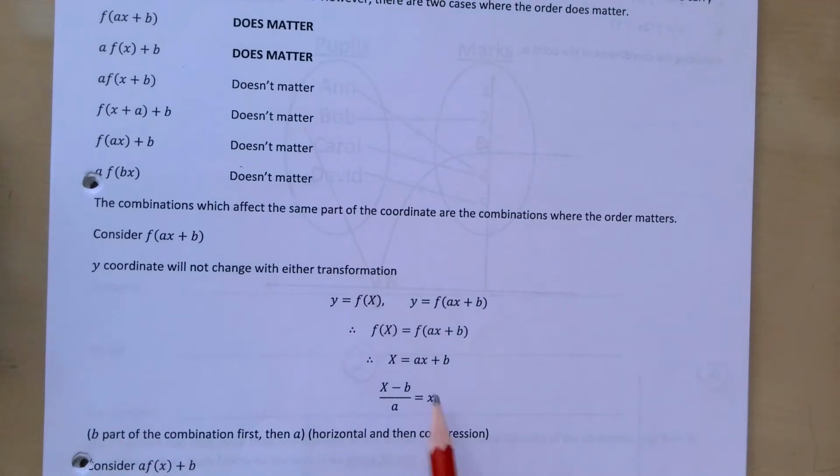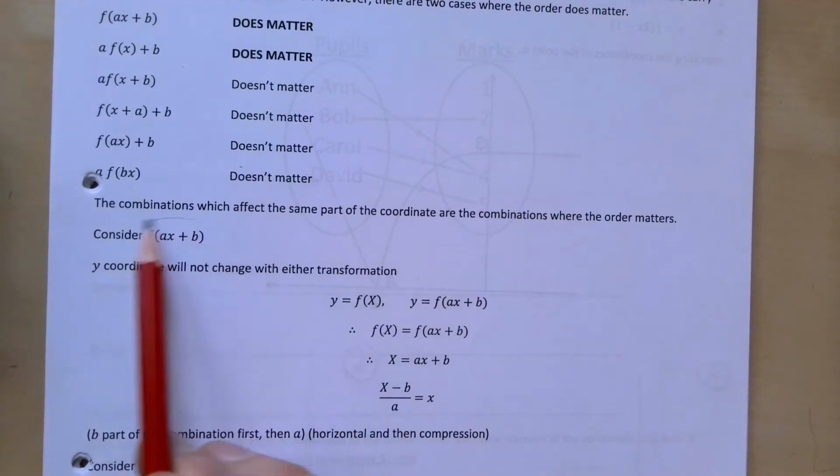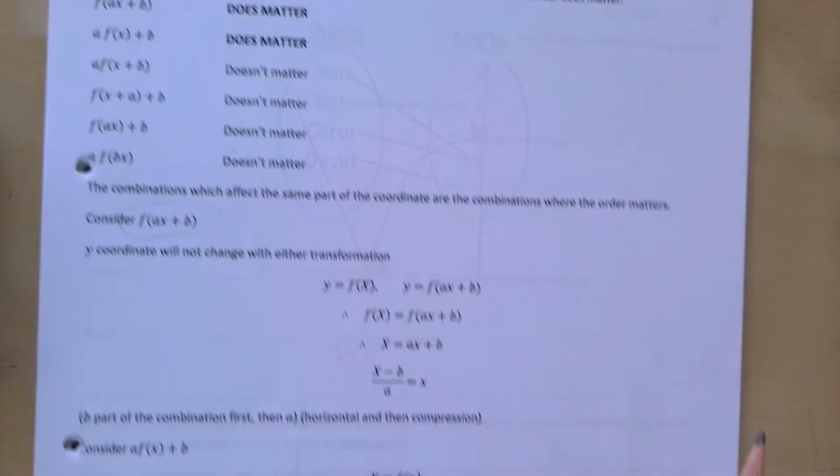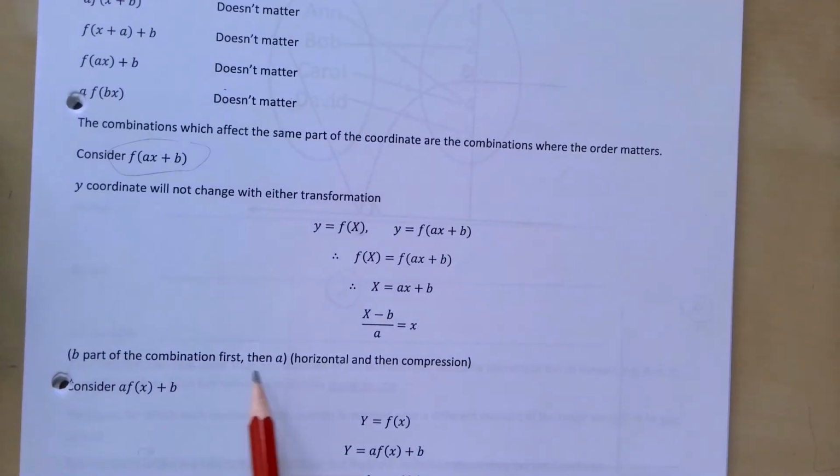The new x coordinate is x, the old x coordinate, take away b, divided by a. So how would you do that algebraically? You do the b bit first and then you divide by a. So in this case we need to remember: b part first, then a, the horizontal compression.